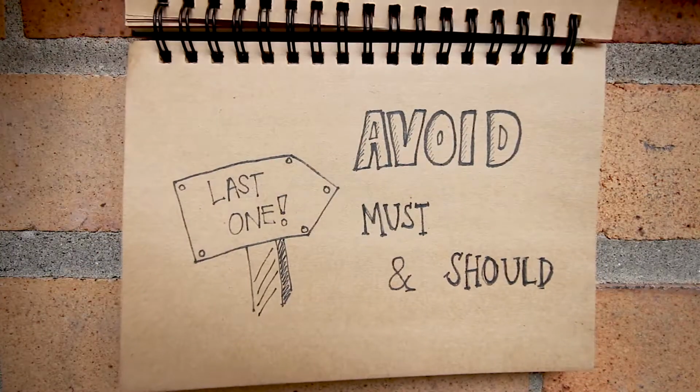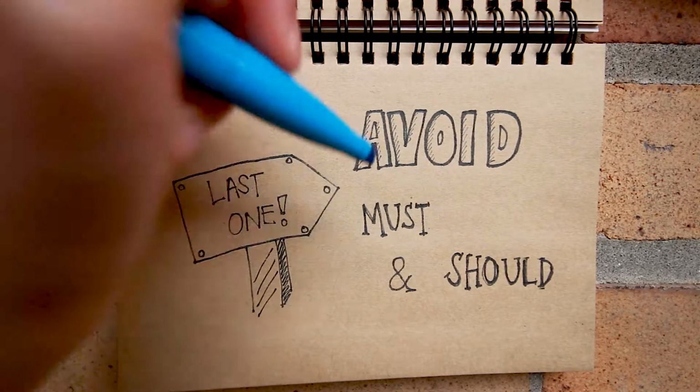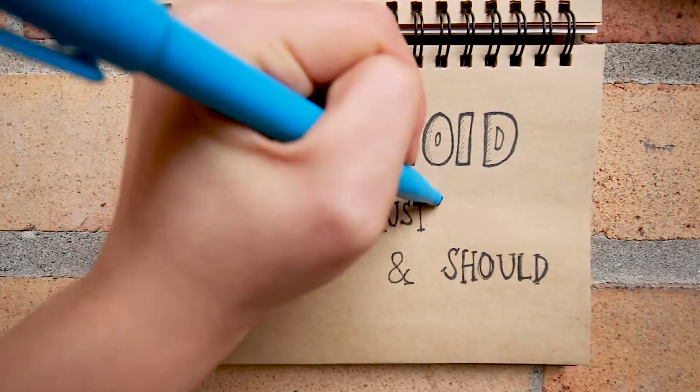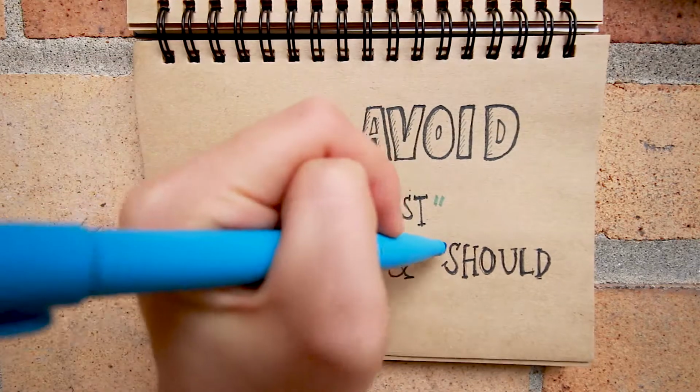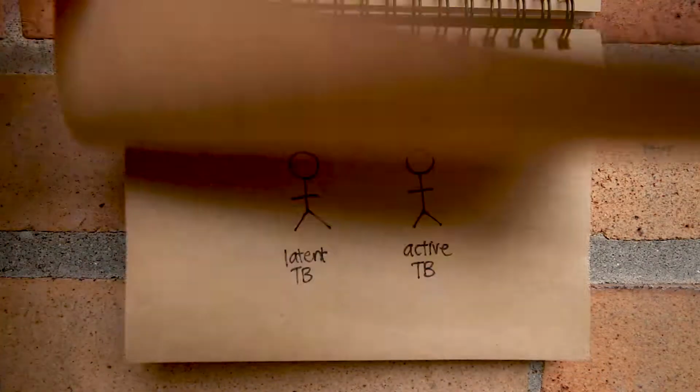The final guideline is to avoid the words must and should. This one's easy, just don't use the words must or should in your statements. Next, let's apply this to a clinic visit example.